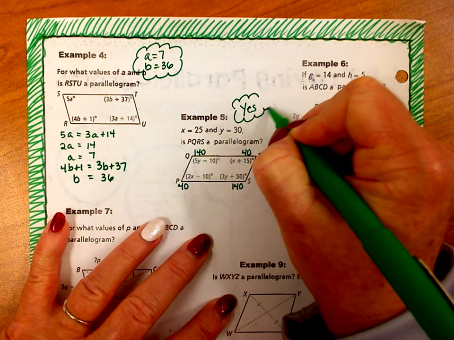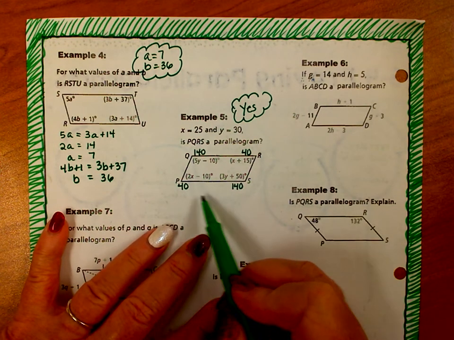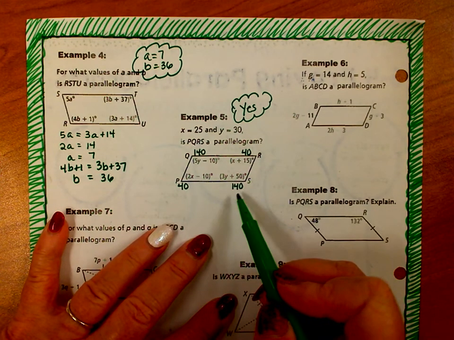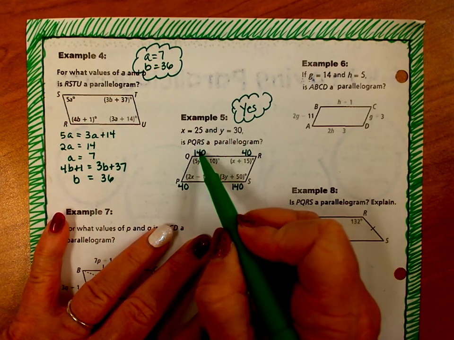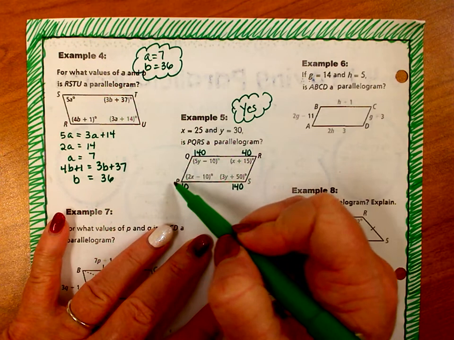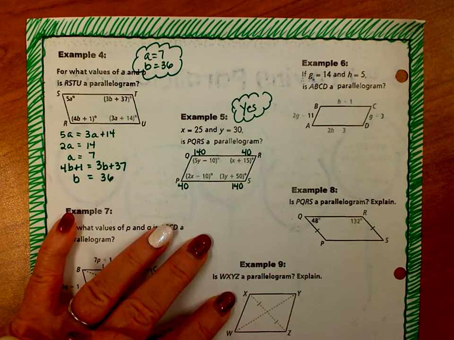What else could we use here? How about consecutive angles? So 40 plus 140 is 180. 140 plus 40 is 180. 40 plus 140 is 180. And 140 plus 40 is 180. So all the way around, we also have consecutive supplementary angles. So that's another reason that we can say yes.